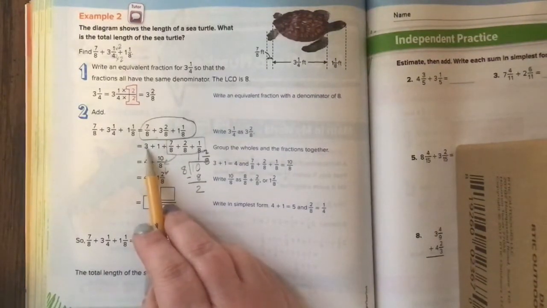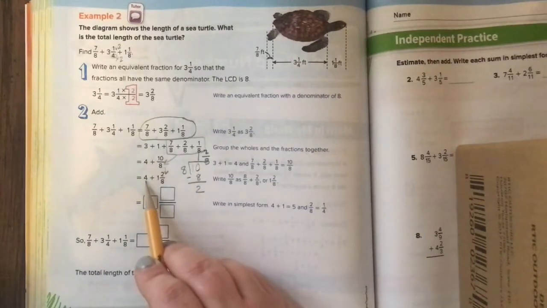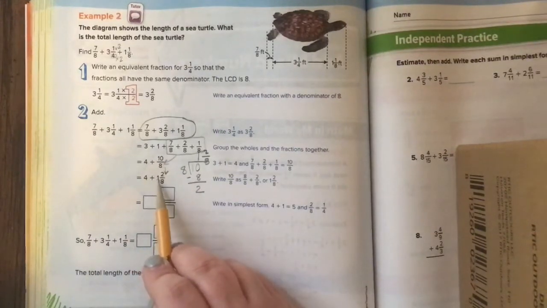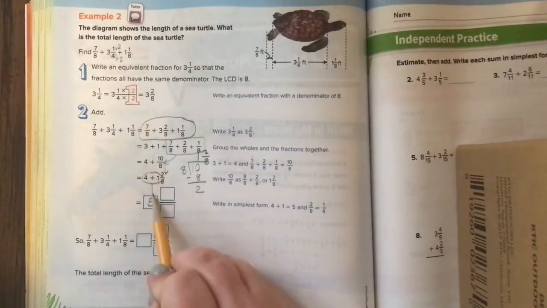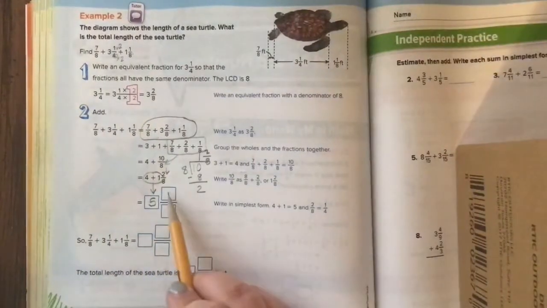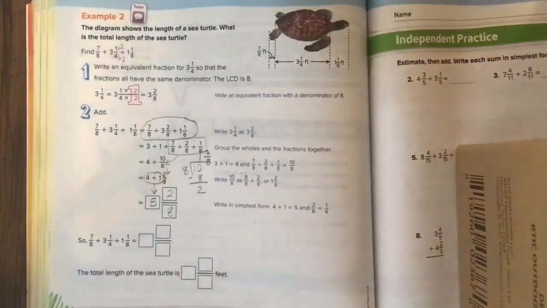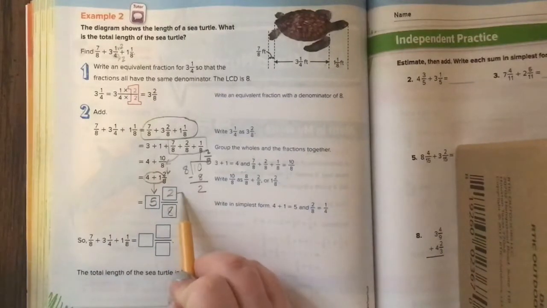Now it's time to combine all of our whole numbers. So we combine the 3 plus the 1 to get 4. And then the 4 plus the 1 from 1 2/8 to get 5. See that? That's how we get that 5. So it's 5 2/8. It's still not in simplest form though. We're real close.